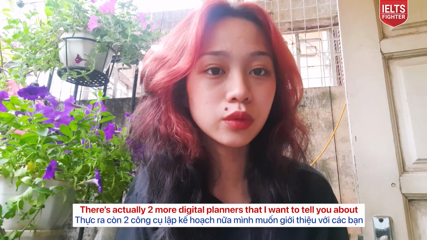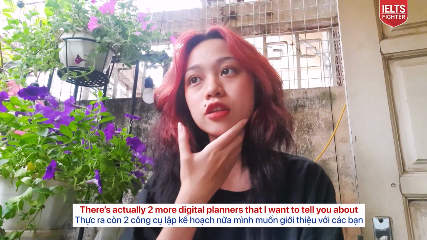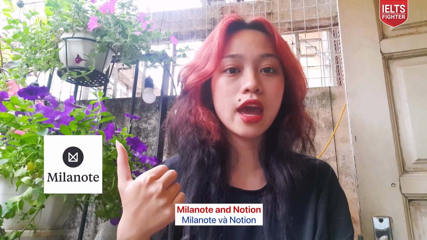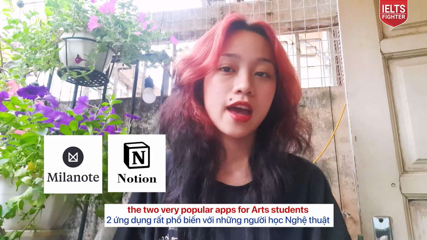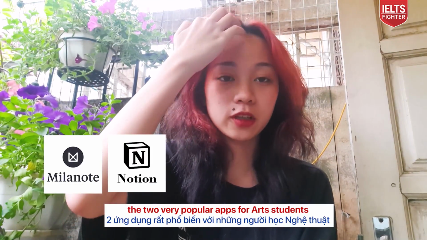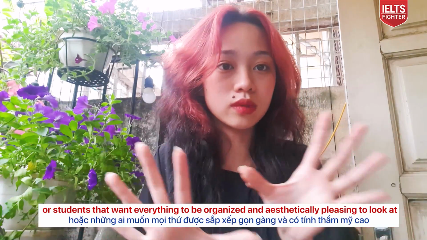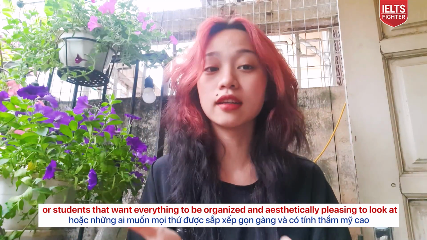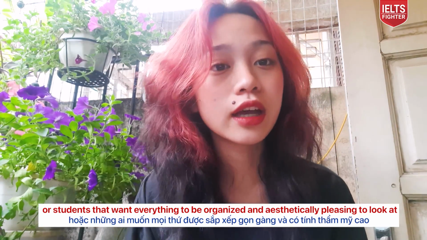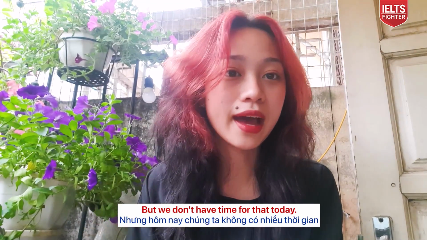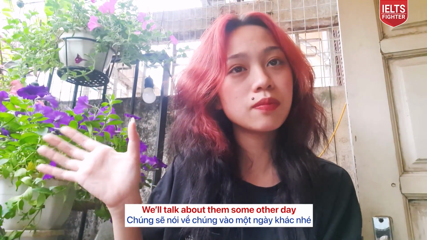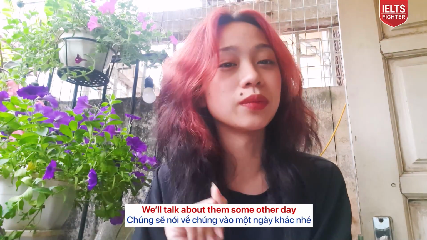There's actually 2 more digital planners that I want to tell you about, which are Milanote and Notion. Yes, Notion, which are the 2 best popular apps for art students or students that want everything to be organized and aesthetically pleasing to look at. But we don't have time for that today, and we'll talk about the other 2 some other day.